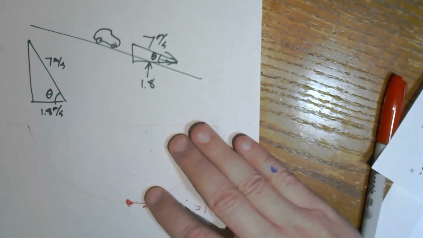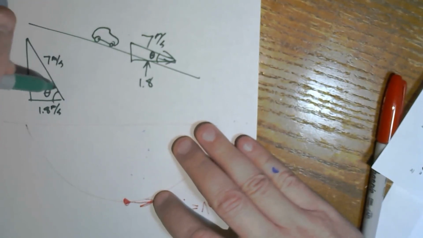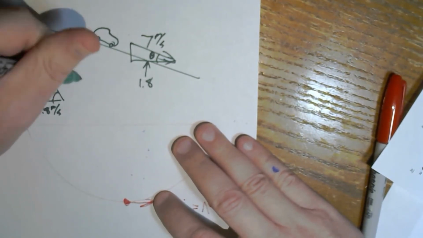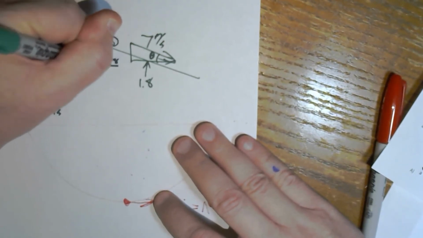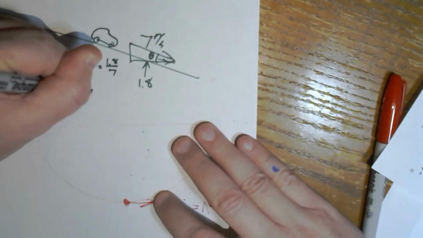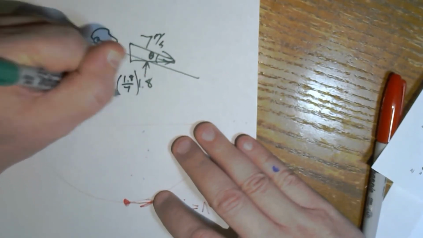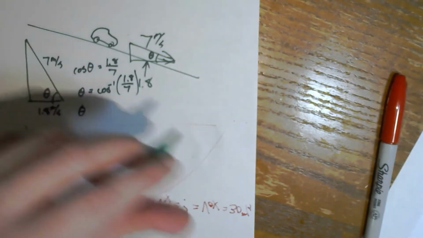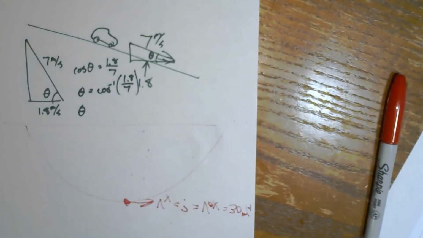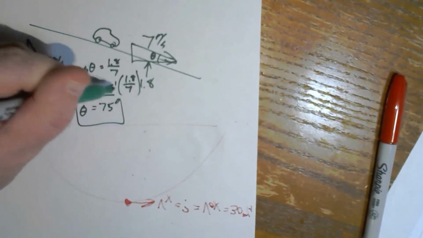So this is just a little trig problem. Calculate what the angle theta is. This is the adjacent side, that's the hypotenuse. So cosine of theta is 1.8 over 7. That means theta is the inverse cosine of 1.8 over 7. And so therefore theta has to be 75 degrees. Yeah, 75 degrees, which is choice A.